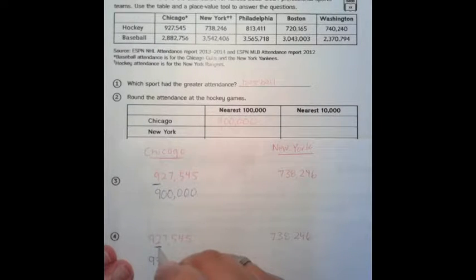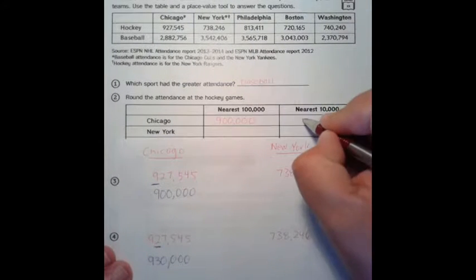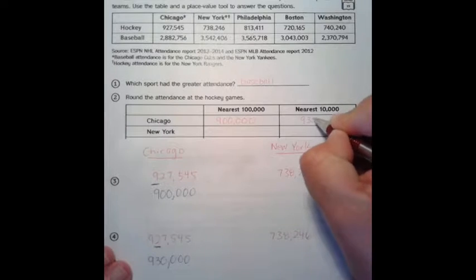Then everything after the stop sign becomes zeros. So the 7 becomes a 0, put your comma, 5 becomes a 0, 4 and the 5 also become 0. So that means our answer when we're rounding that number to the nearest 10,000 is 930,000.